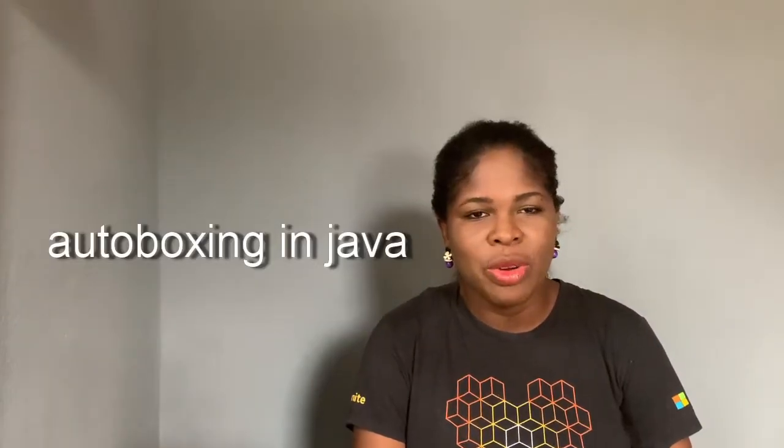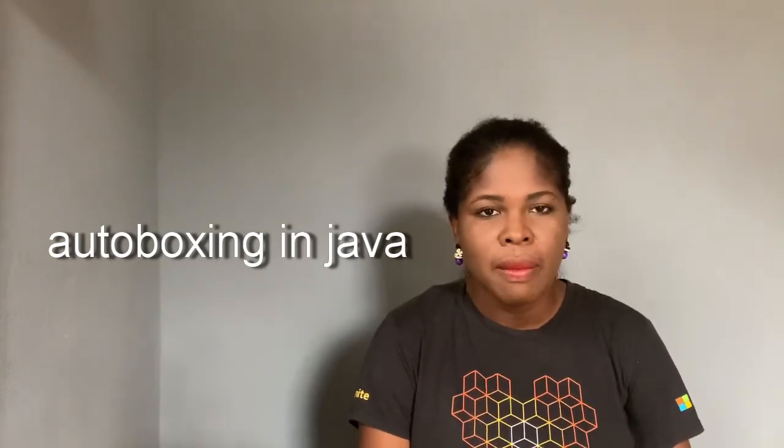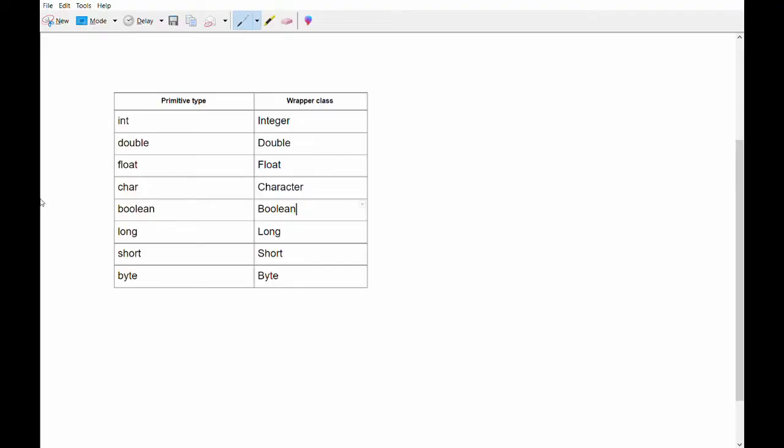In Java, autoboxing is the automatic conversion that the Java compiler makes between primitive types and their corresponding object wrapper classes. Primitive types are the int, double with a small d, float with a small f, etc., and their corresponding object wrapper classes are the Integer class, Double class with a big D, Float class with a big F. So the Java compiler, as an example, can convert the int primitive type into the Integer class.